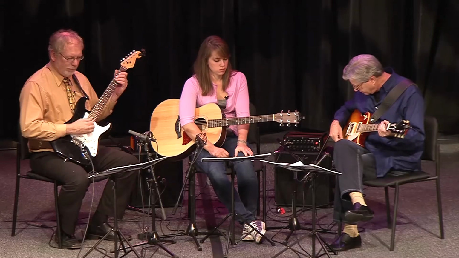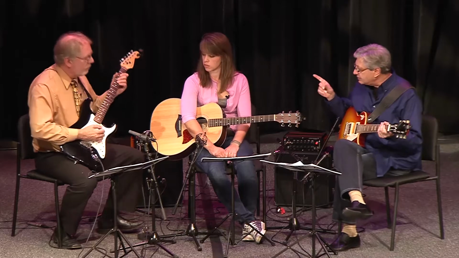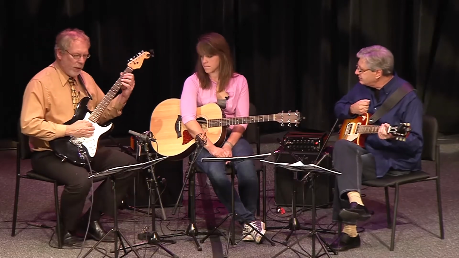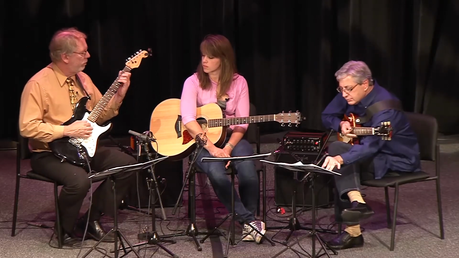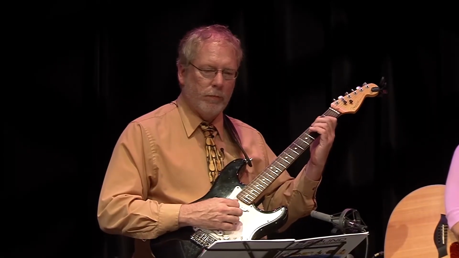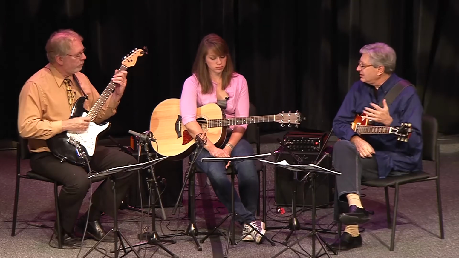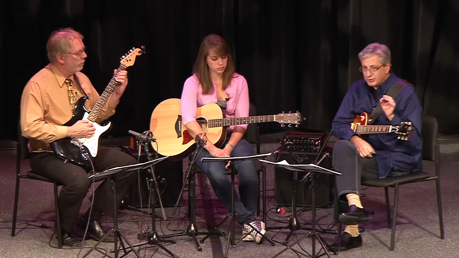I'm going to grab a pick if I can find it. And this pattern, I tend to call it a boogie pattern. I'm sure it has other names, but that's what I tend to call it. Tell you what, Bill, you show us the pattern just briefly, and then I'll describe it. Perfect. A million times, right? Sometimes slow, sometimes fast, but it's always that basic pattern.